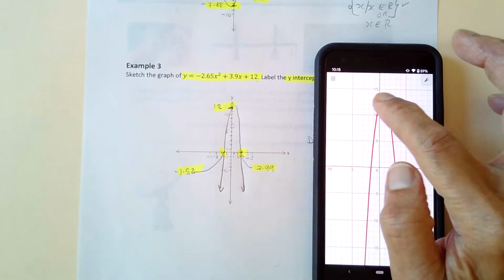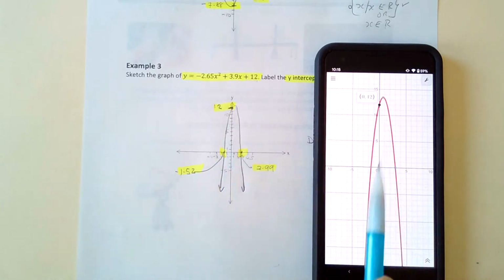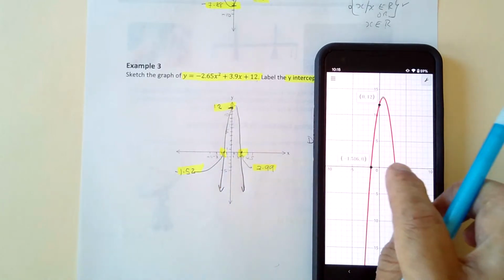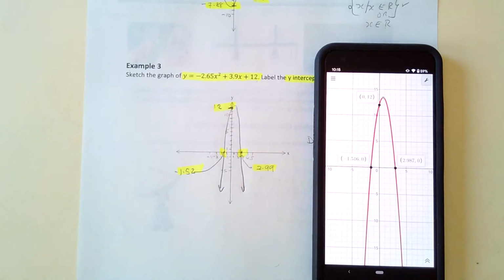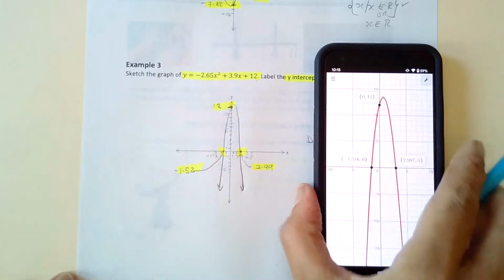And now you find your y-intercept, 0, 12, and your x-intercepts, you tap. Far quicker with Desmos, fewer steps. And the graph is going down. So that's what's indicated, negative.